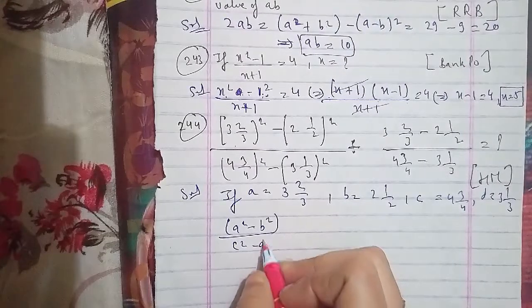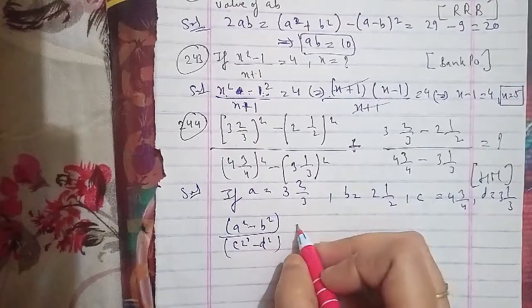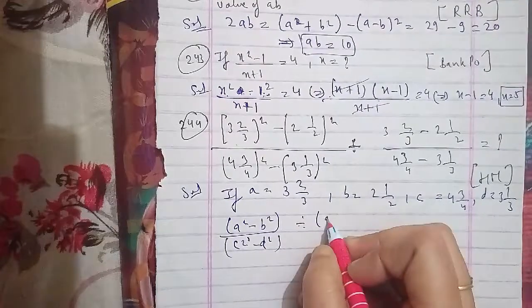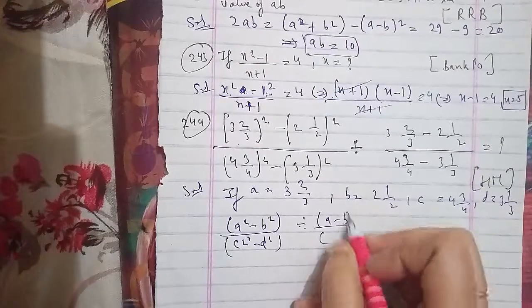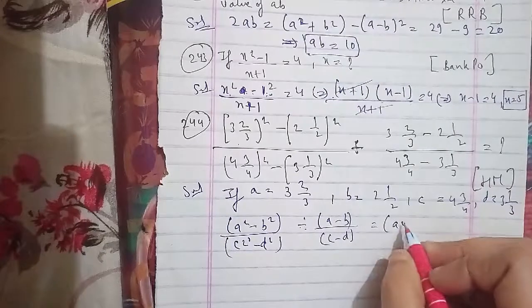Cancelling, a plus b cancels with a minus b in the factorization, so we get a plus b upon c plus d. That will be the right answer.